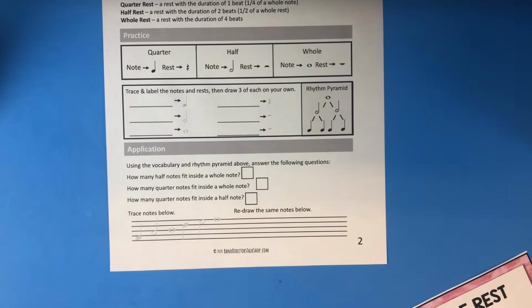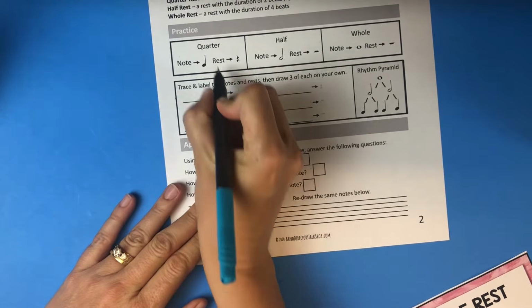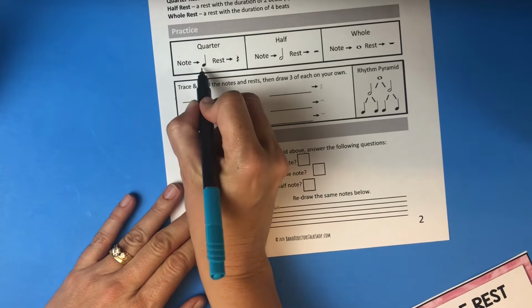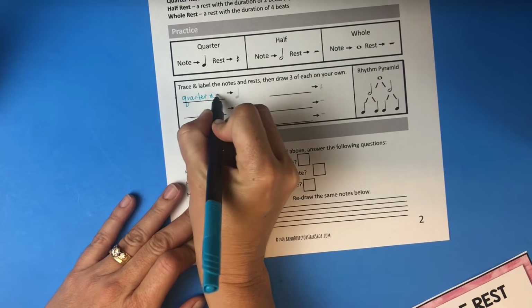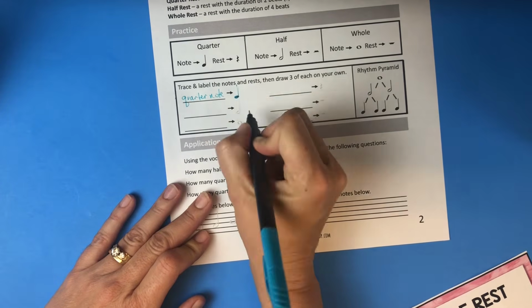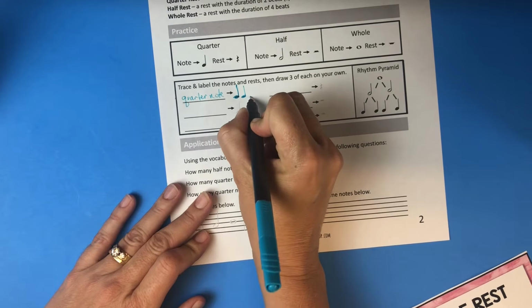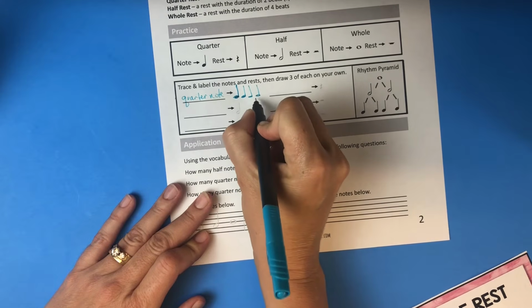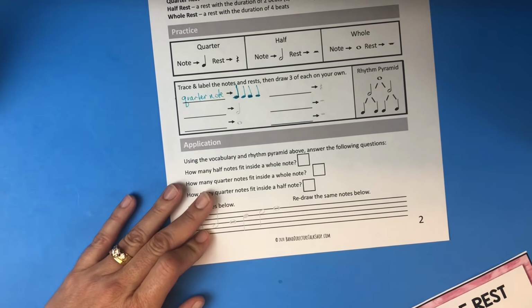Okay, now I'm going to do a couple of these. I'm going to help you label them, and then you can pause if you need more time. Okay, this one right here, it tells us right here, this is a quarter note. So you're going to write quarter note, and then you're supposed to trace it. There's the note head, the stem, and draw 3 more of your own. Okay, now I'm probably going faster than you are. I've drawn a lot of notes in my life, okay? So if you need to pause at any time, you can pause.